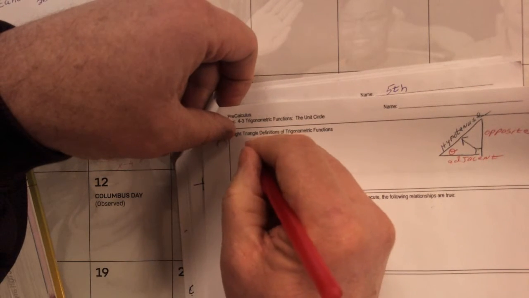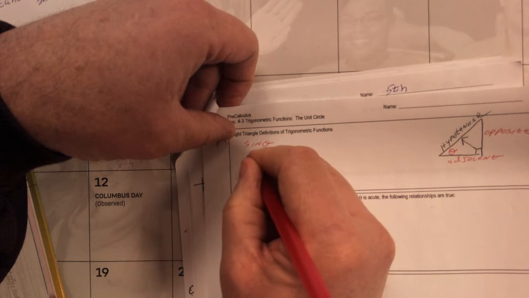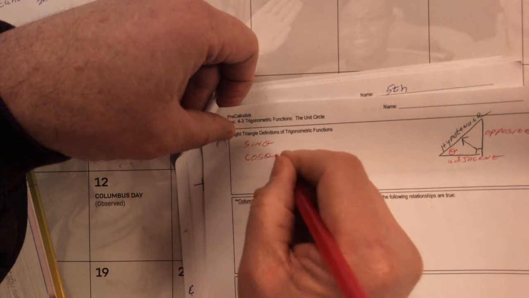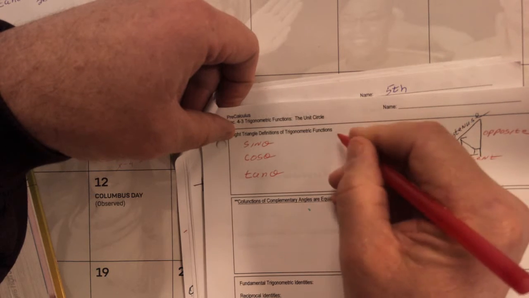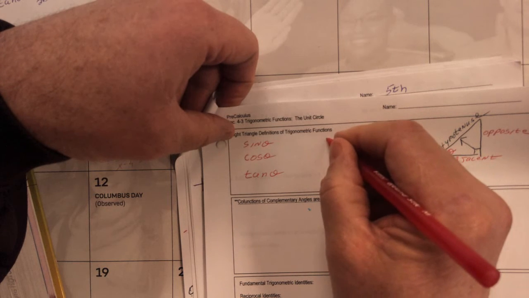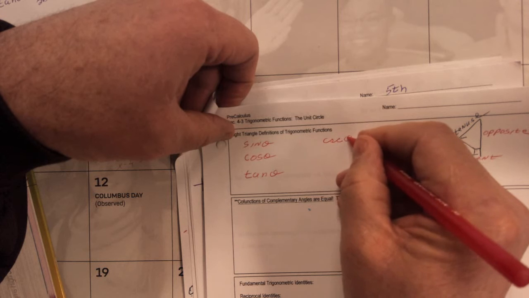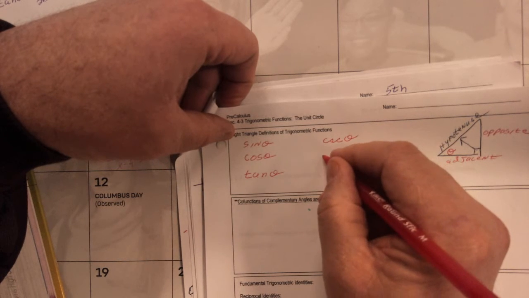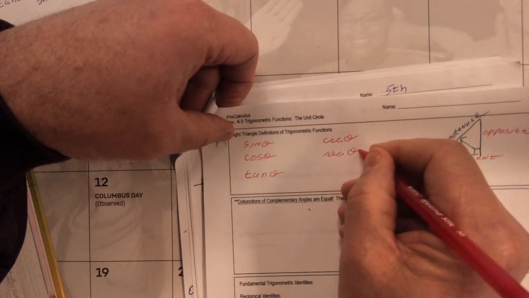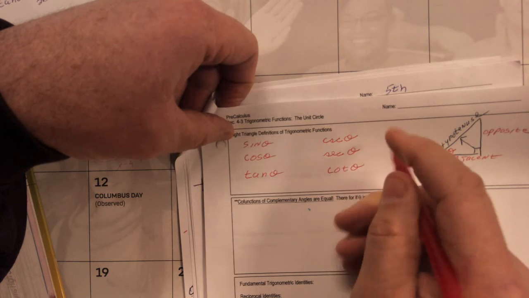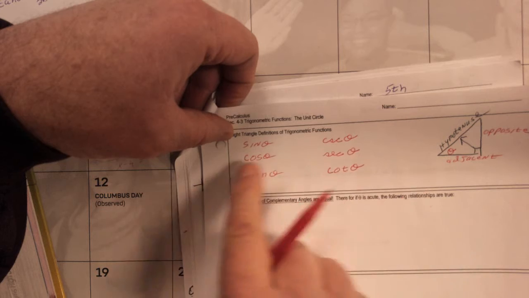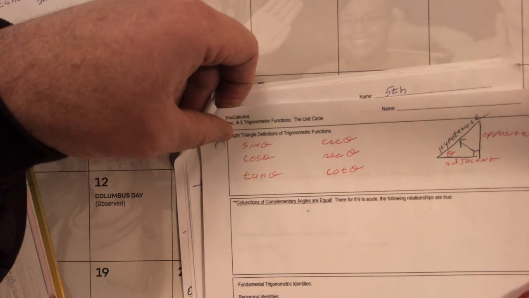I have the sine of theta, the cosine of theta, the tangent of theta. The reciprocal of the sine is the cosecant of theta. The reciprocal of cosine is the secant of theta. And the reciprocal of tangent is cotangent of theta. I write them across from each other because they're reciprocals.